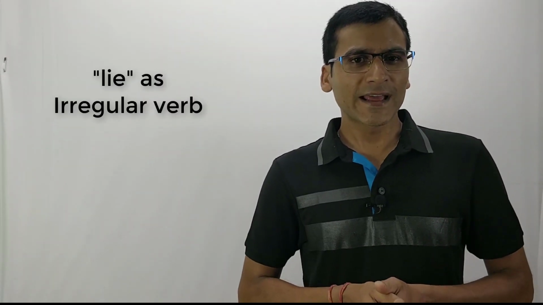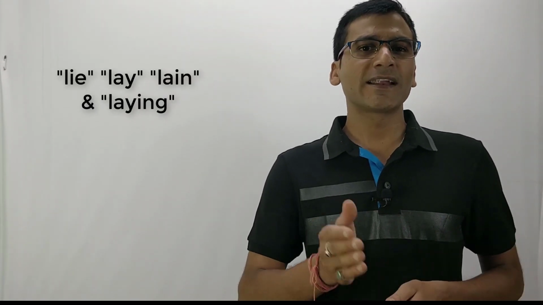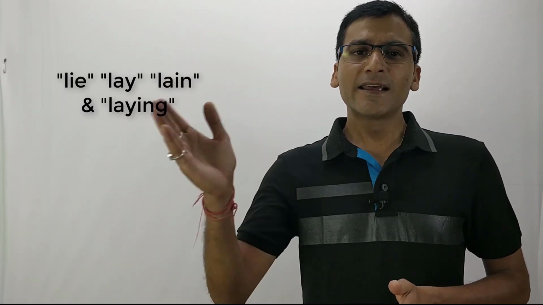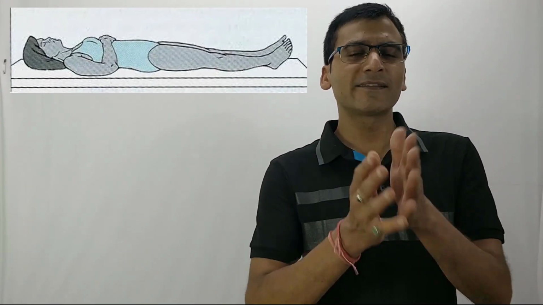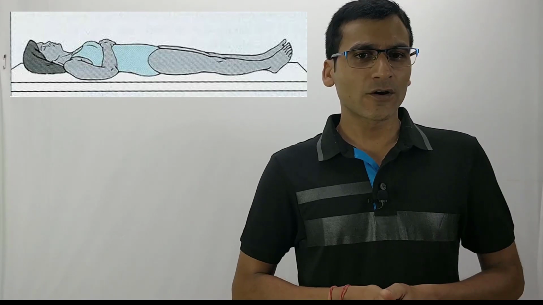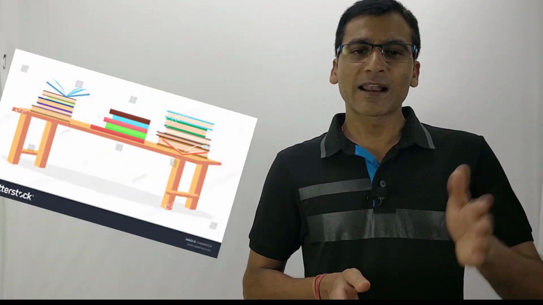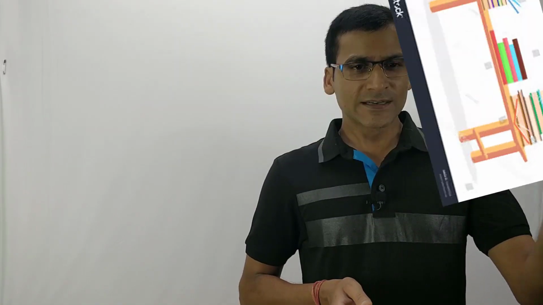Second verb is lie as an irregular verb. Irregular means both second and third forms are different. First form is lie, second is lay and third is lain. And ing form is lying. The meaning of this verb is to be in a horizontal or a prostrate position. For example, don't lie on a sofa, hold on, get up and do something. The books are lying here. The sofa lies in this adjacent room and the like.